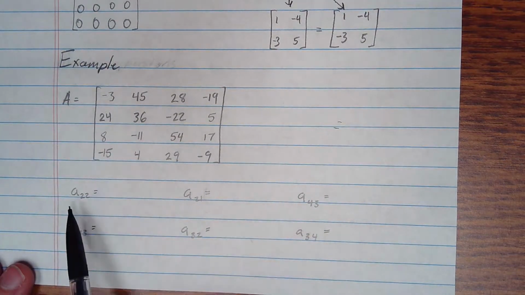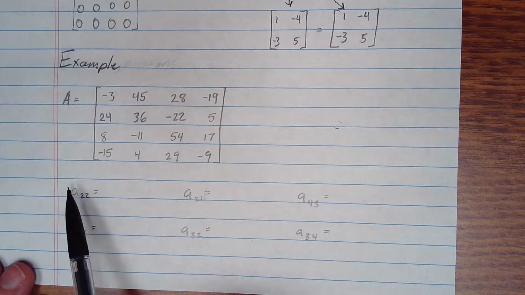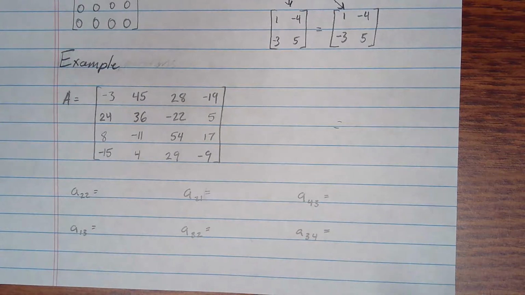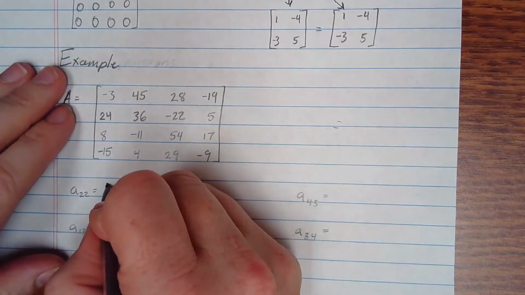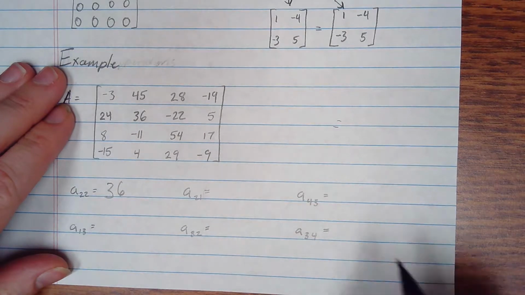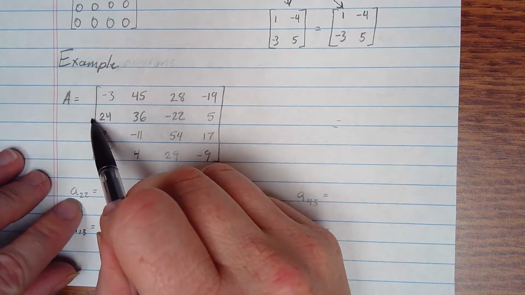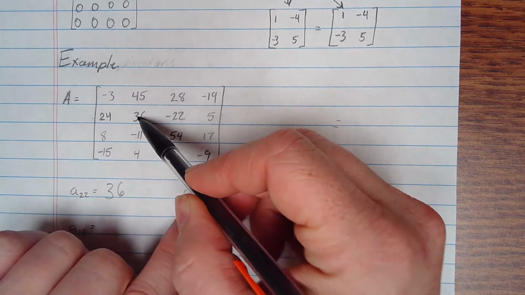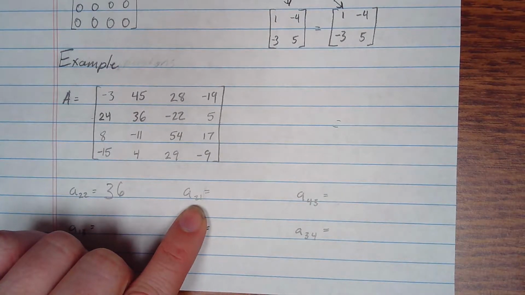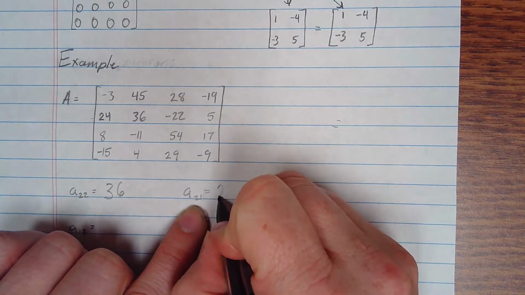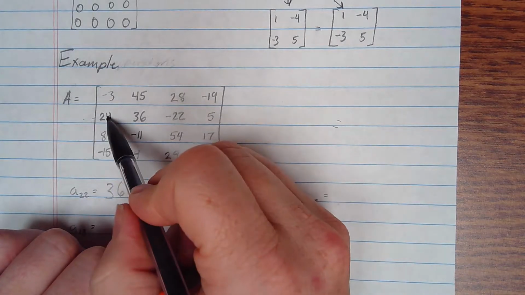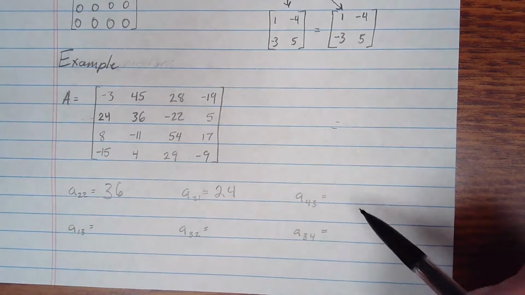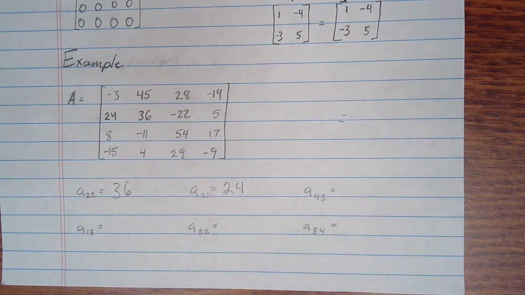So here, what is in position A2,2? The answer is 36 because it is in row 2, column 2. How about A2,1? The answer is 24, row 2, column 1. Go ahead and try these others. Pause the video, try the others, and I will do them when you come back.